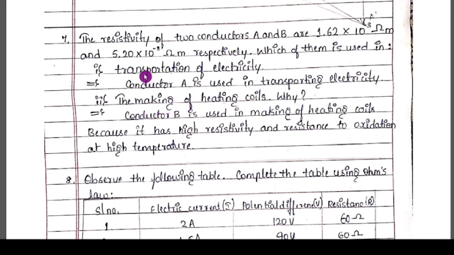For transportation of electricity, conductor A is used because it is a good conductor. If the resistivity is very low, it acts like a good conductor. So conductor A is used in transporting electricity, and conductor B is used in making the heating coil, because it has high resistivity and resistance to oxidation at high temperature.